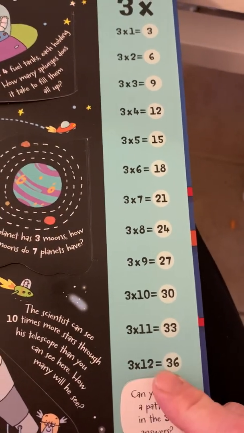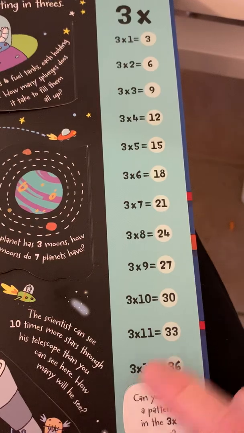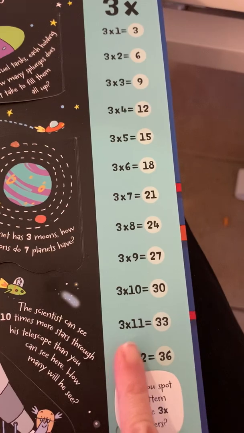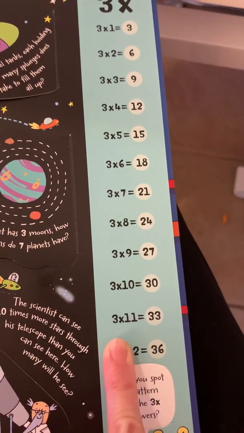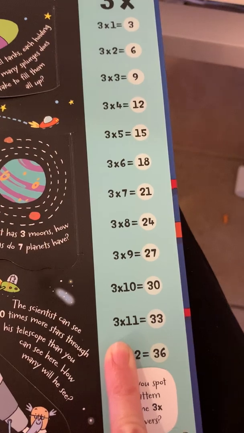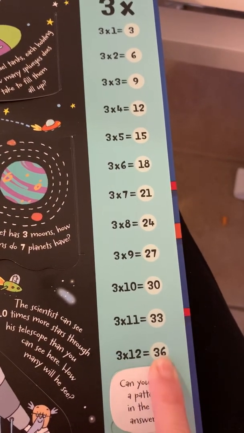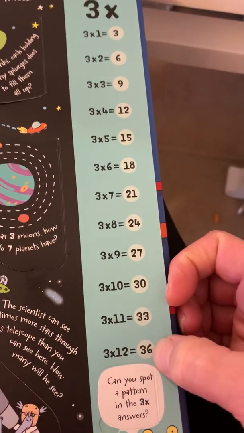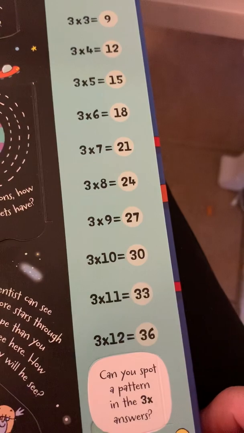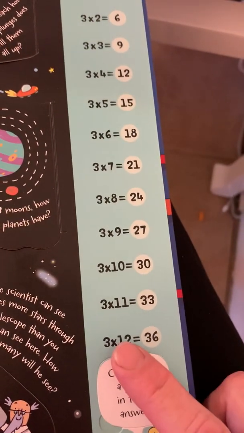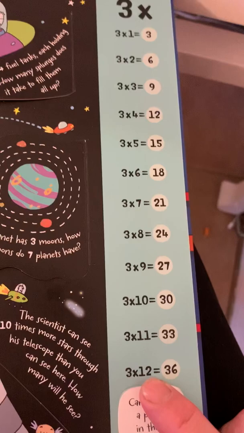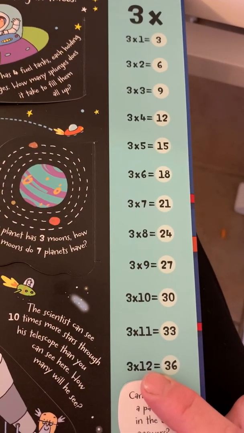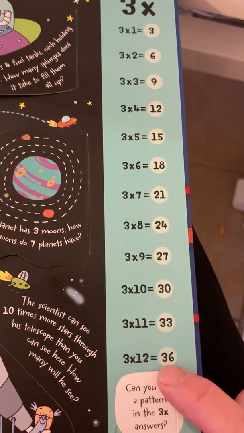And then 3 times 12 is 36. And look, if you remember your 2 times tables, 3 times 2, 2, 4, 6, that would be 6. And 3 times 1 is 3. And then there's 36. So there's other ways to think of them, but counting by threes is the best way if you get stuck. So 3, 6, 9, 12, 15, 18, 21, 24, 27, 30, 33, 36.